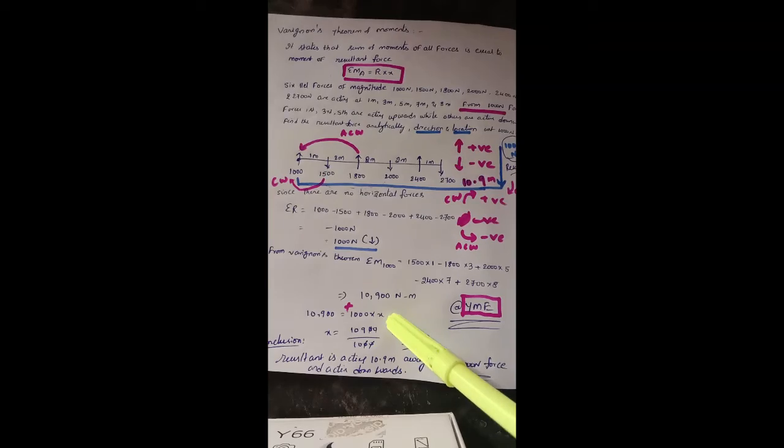Clockwise will be positive, so we are taking a positive 1000 into x. So now we will find x. x is 10,900 by 1000. We got 10.9 meter. So the resultant is acting 10.9 meters away from 1000 Newtons in a downward direction.